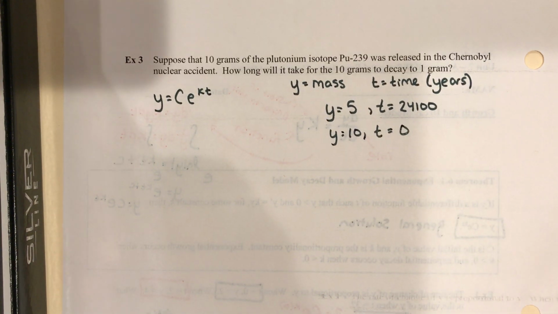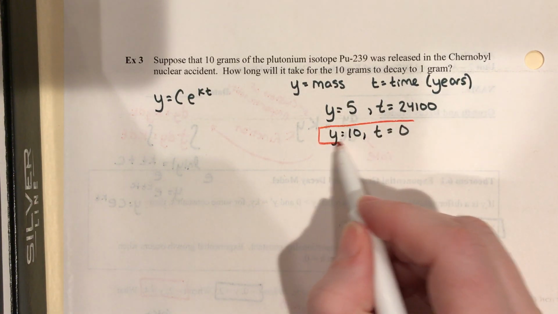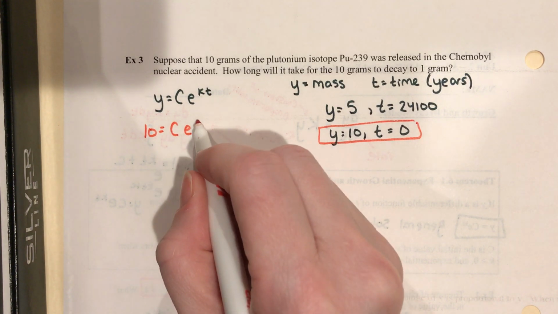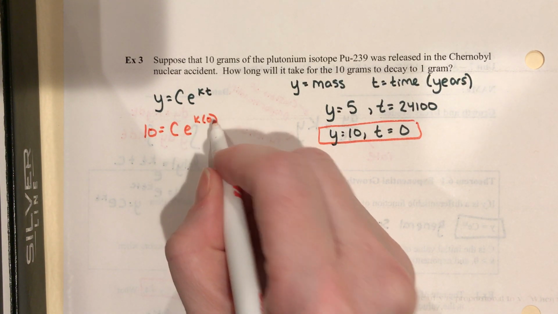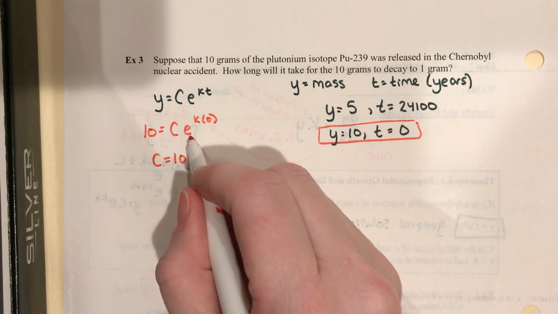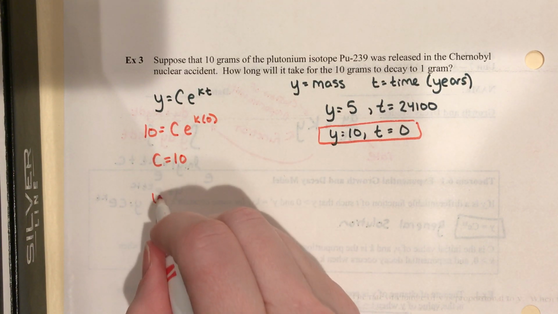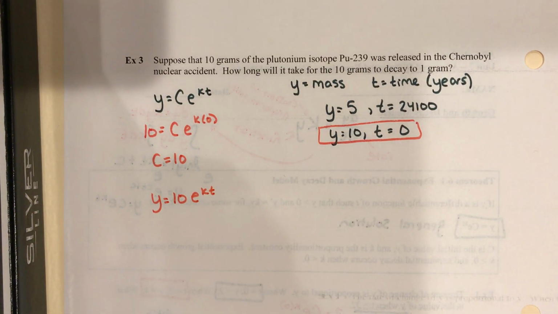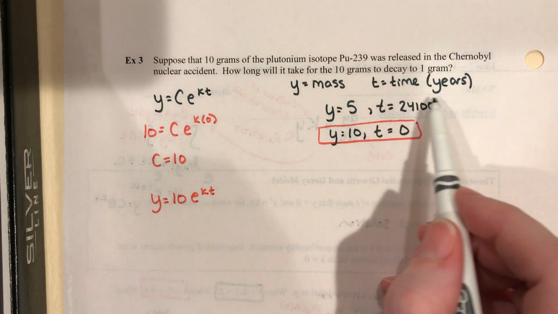So let's plug in what we know. I'm going to start with the one that has the 0 in it. So y is 10. C would be 10 because e to the 0 is 1, c is 10. I'm going to rewrite that. Y equals 10 e to the kt. And now I'm going to plug in my second set of givens.